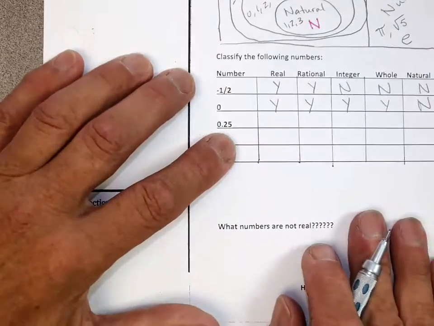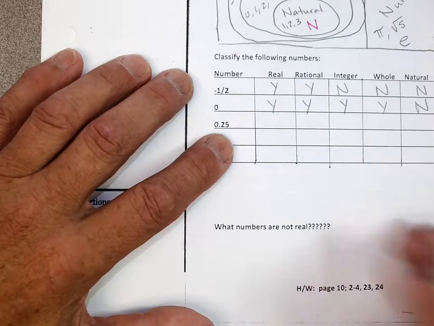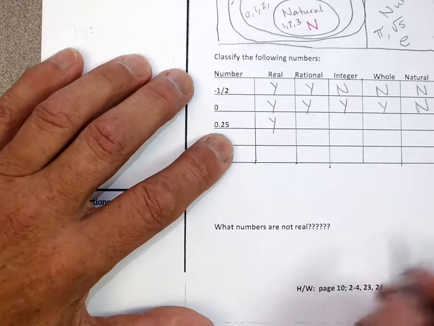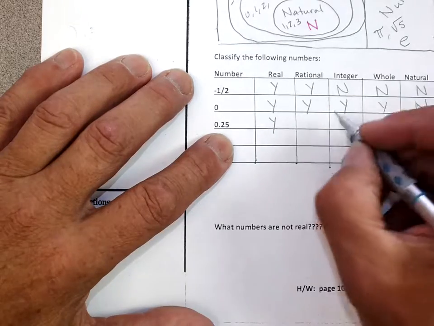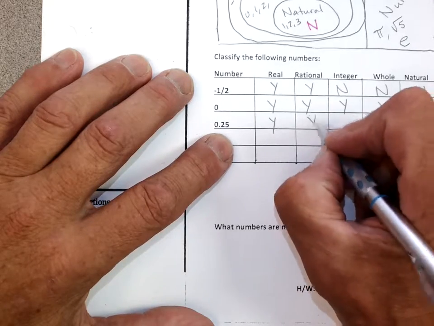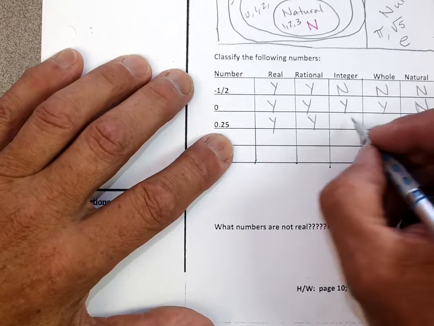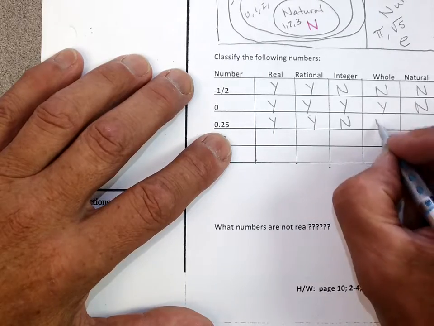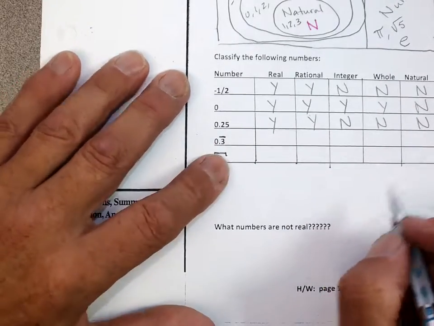0.25. Is that a real number? Of course, Mr. Davies, every number's a real number, right? Is it a rational number? Yeah, because it can be a fraction, like 1/4, right? Is it an integer? It's a fraction. No, it can't be. Can it be a whole number? No, it's a fraction. Is it a natural number? No, no way.